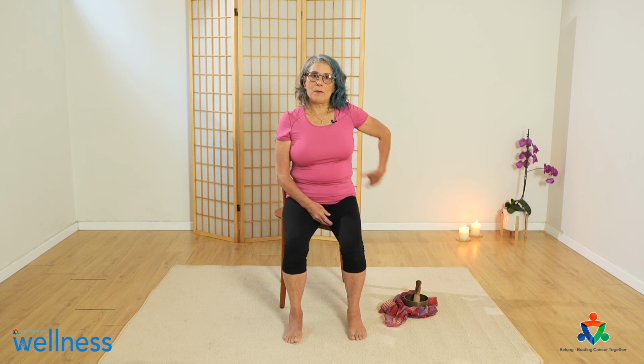Continue to breathe into that lower part of the lung. Breathe naturally. Now, see if you can feel the movement of your body with your breath.